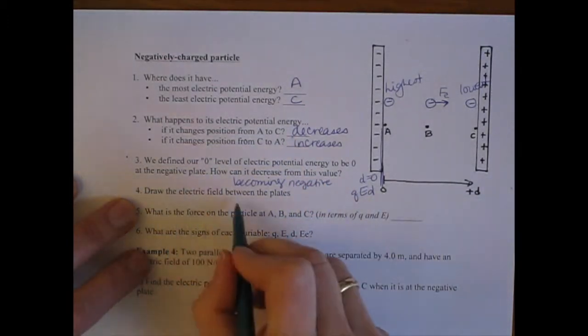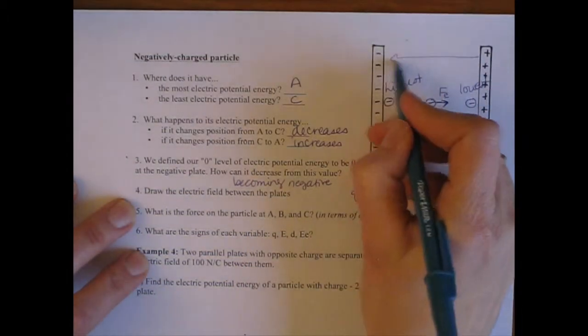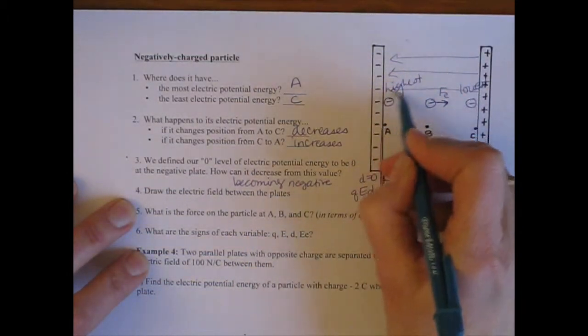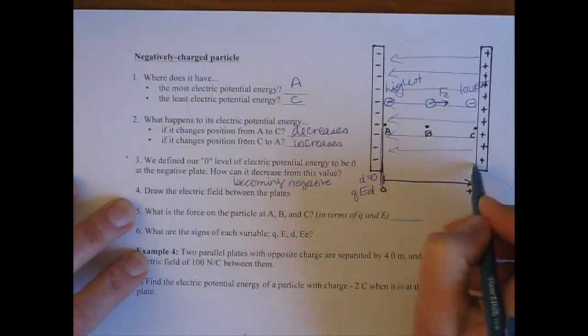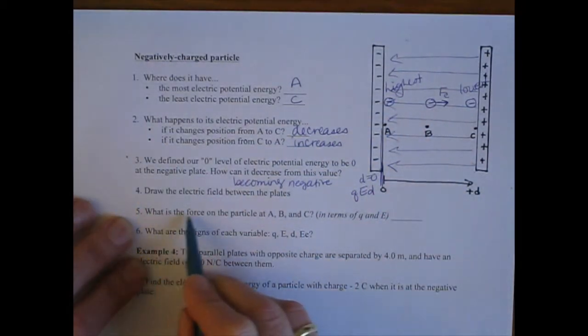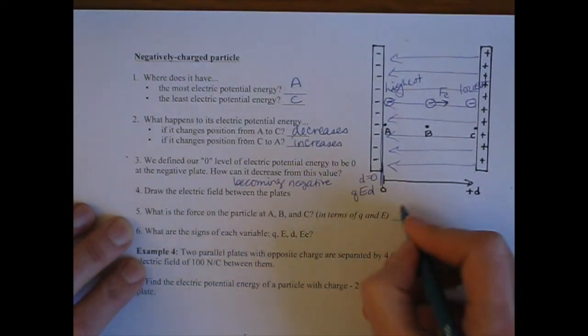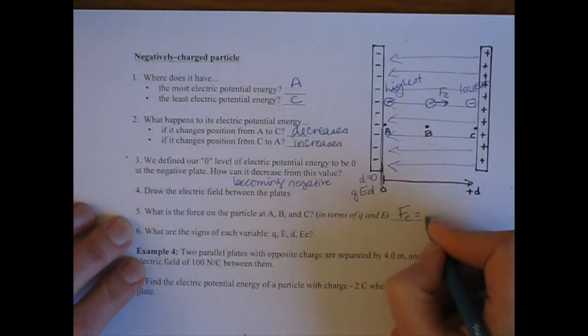And then draw the electric field between the plates. So it's the same setup as before, so equally spaced lines. What is the force on the particle at A, B, and C? So same thing as before, the electric force is the charge times the electric field.